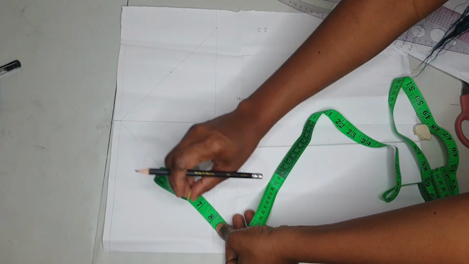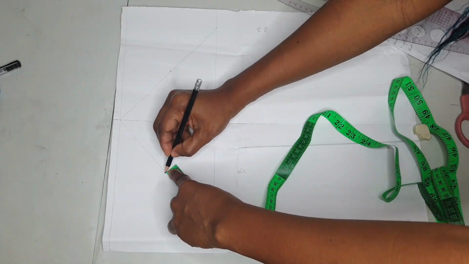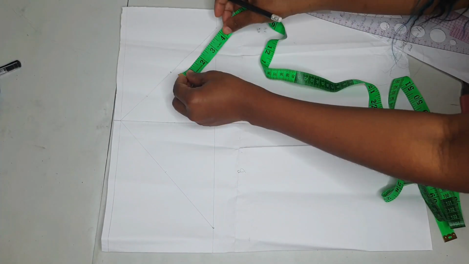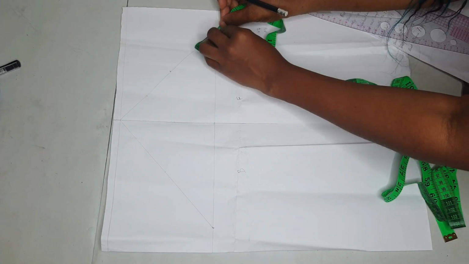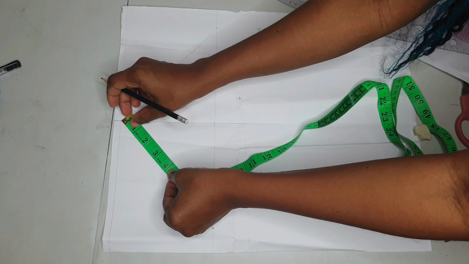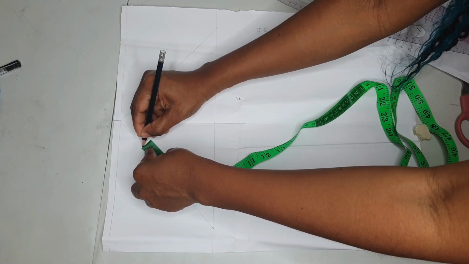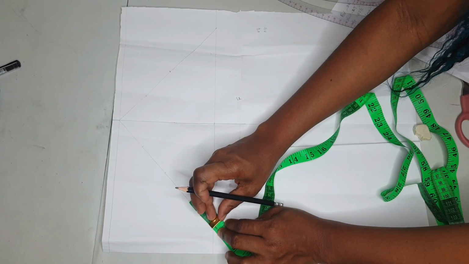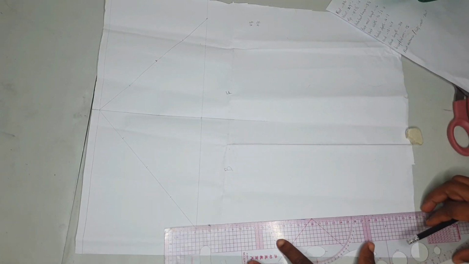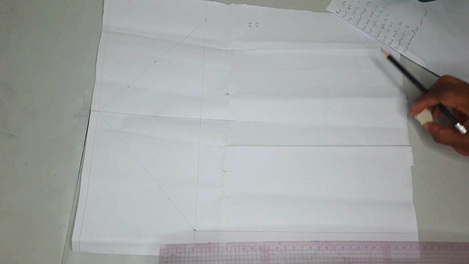Then I divided the half into half. Next, I drew a line down from the sleeve width down to the sleeve length.